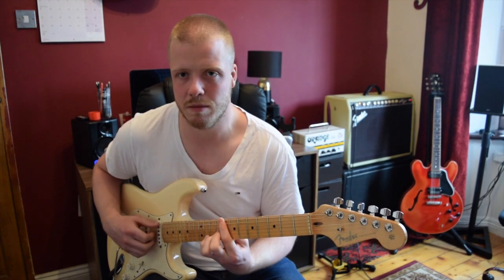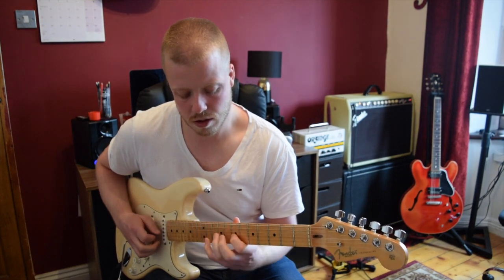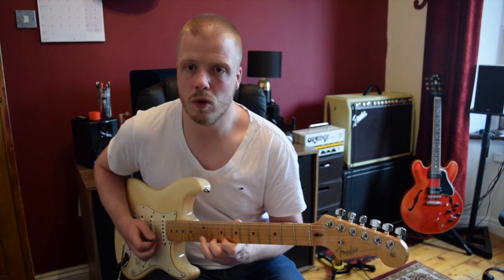The next one is this. I'll explain that in a second. I'll quickly show you the scale. The scale is this, which is C Mixolydian flat 6. That's what we're going to call it. That's the proper name. So there's lots of ways you can think of this chord.